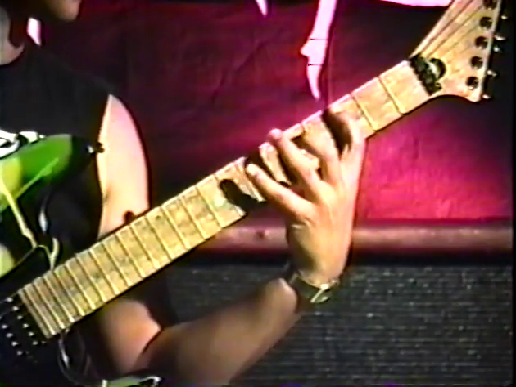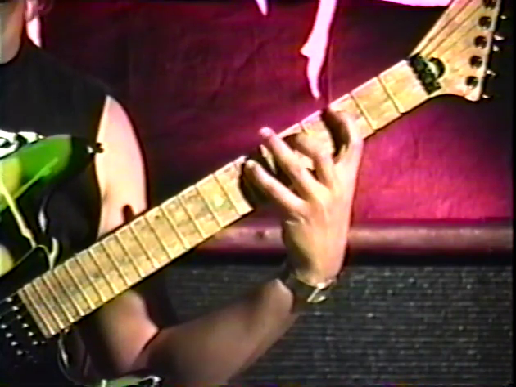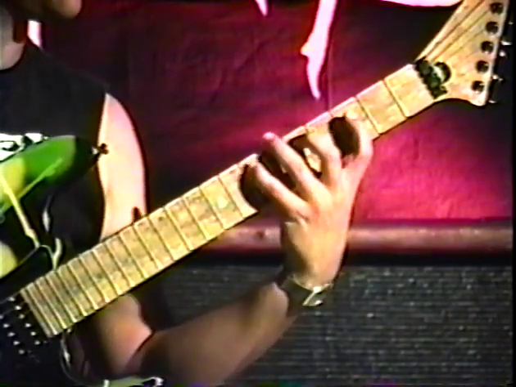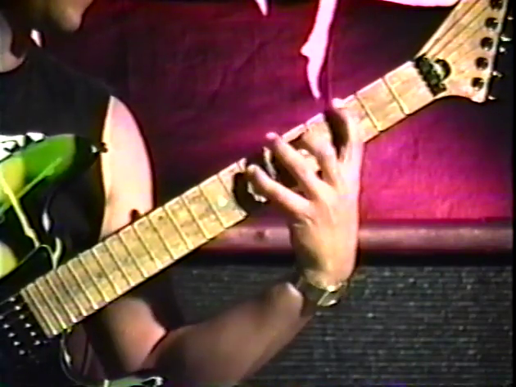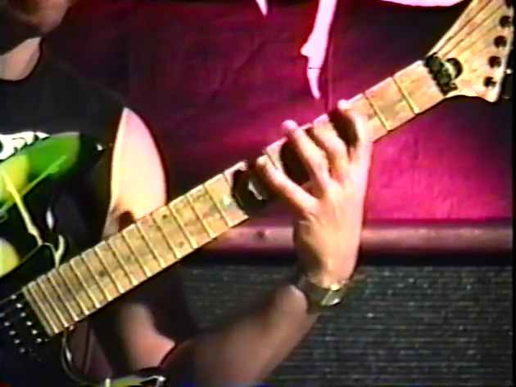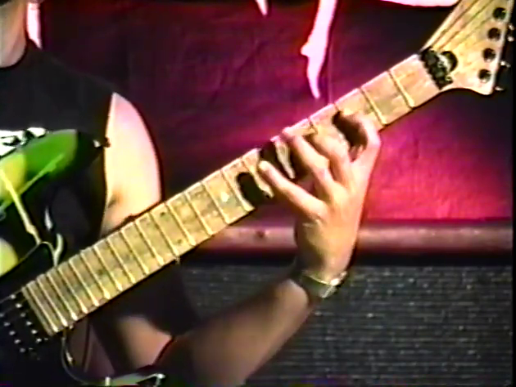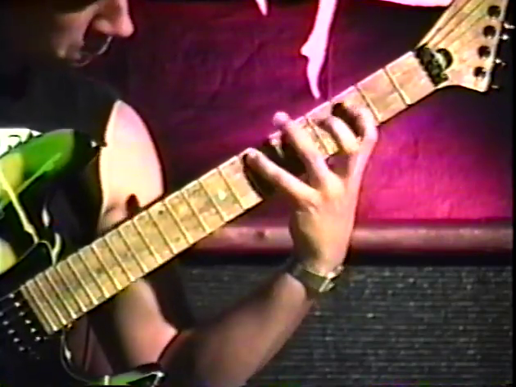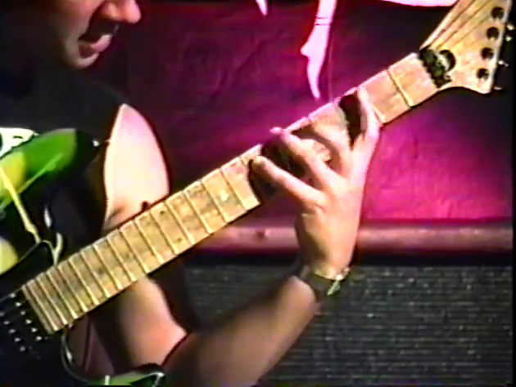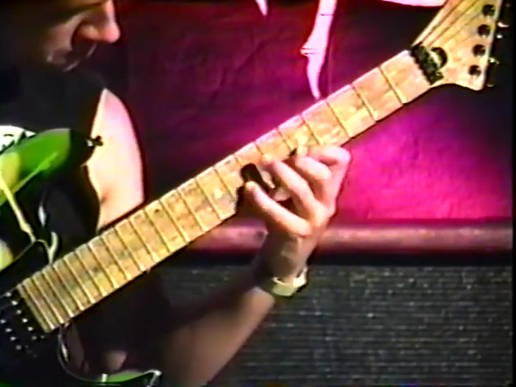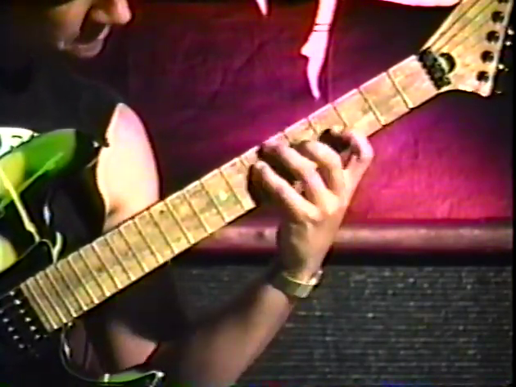Then we go to 3 strings. We're taking 4 strings. We're in 5. We're in 6.